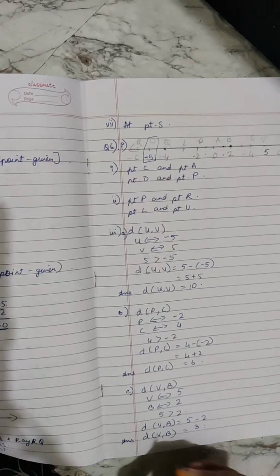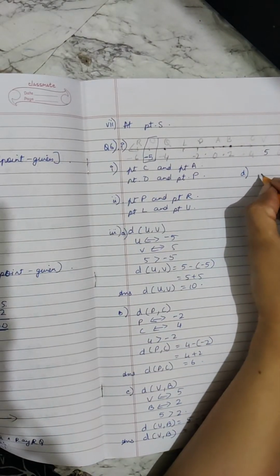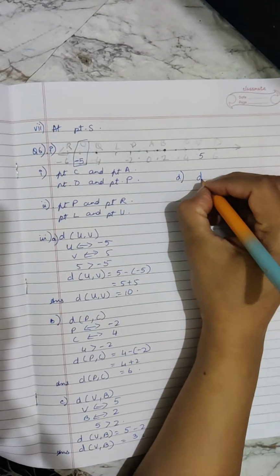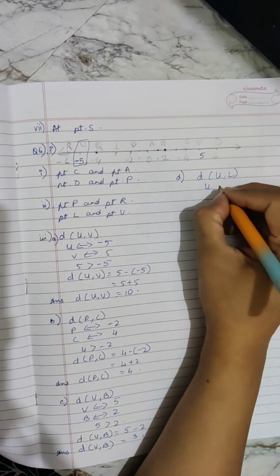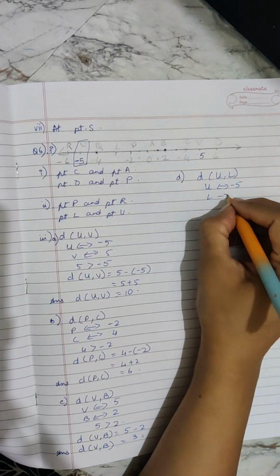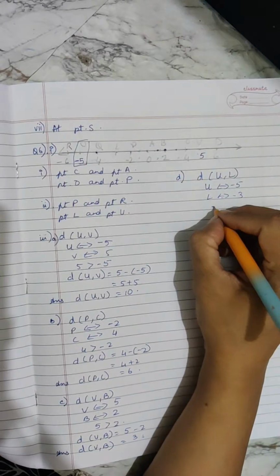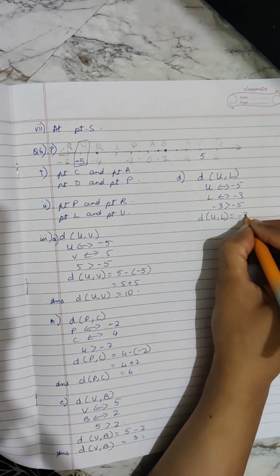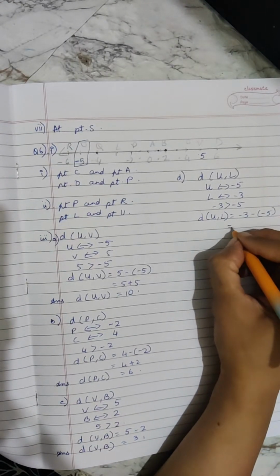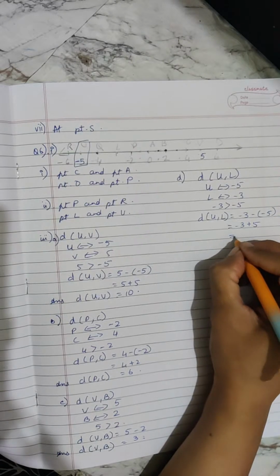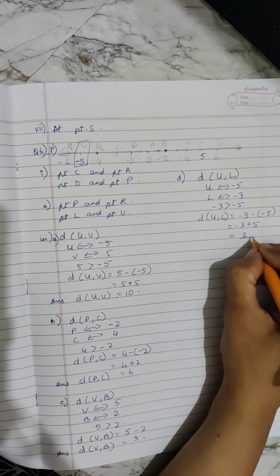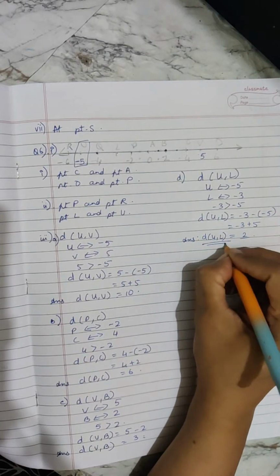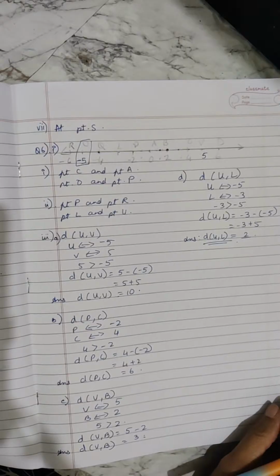This is the answer. And the last, fourth one, I'm doing it here itself. It says distance UL. U is -5, L is -3. So -3 is greater than -5. So distance UL will be -3 minus of -5. That is -3 plus 5, plus minus is again minus. So the answer is 2. So this finishes practice set 1.2.